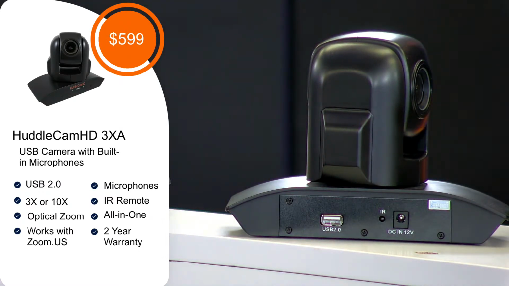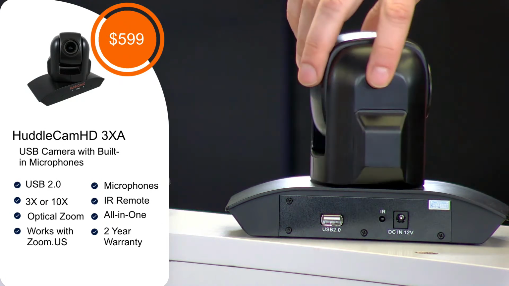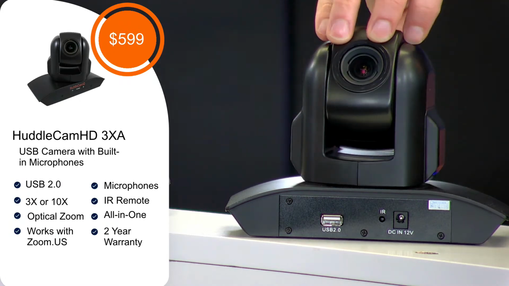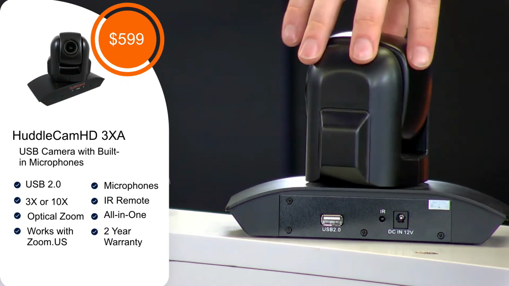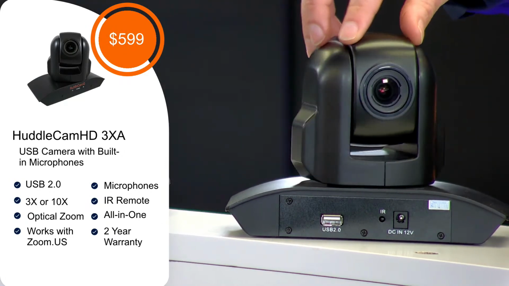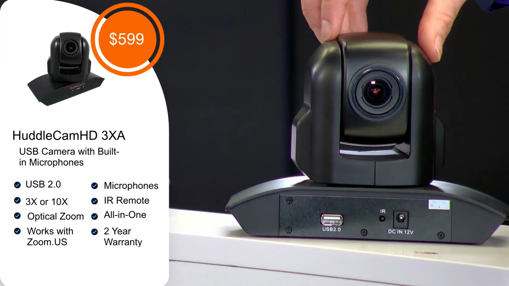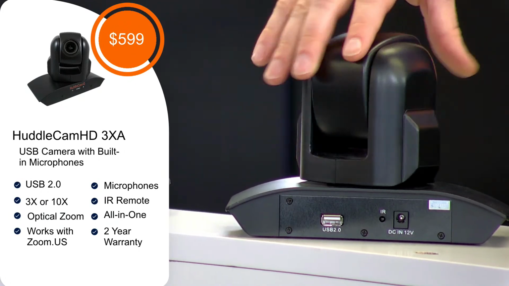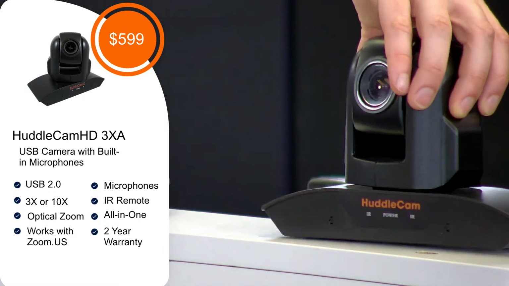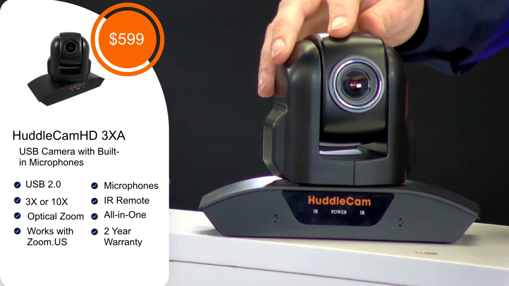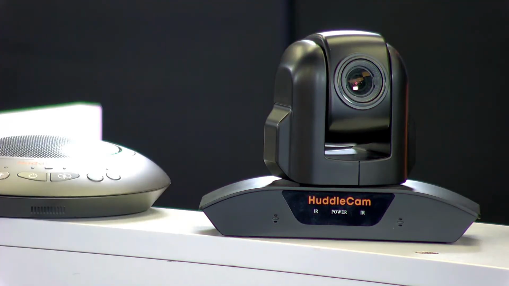It works, again, with the UVC control, which, if you're unfamiliar with that, allows Zoom to control the camera. So the pan, tilt, zoom, up, down, left, right, zoom buttons show up right in Zoom video conferencing, and we could test that out today, possibly, if you guys want. It has 3X and 10X optical zoom, depending on the size of the classroom, and it's all in one, right? Everything but a speaker, which a lot of schools use the speaker built into an LCD or a projector.